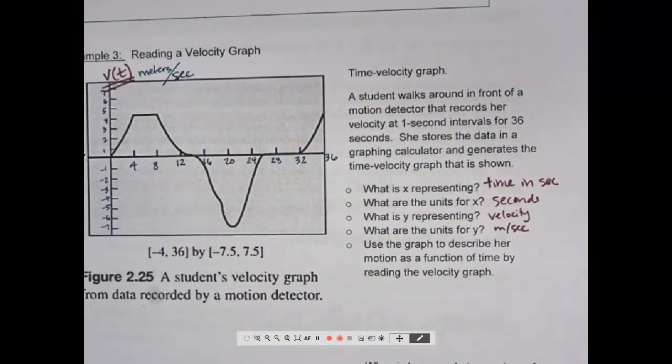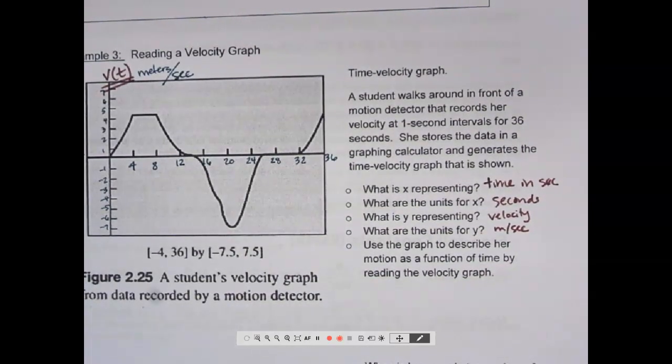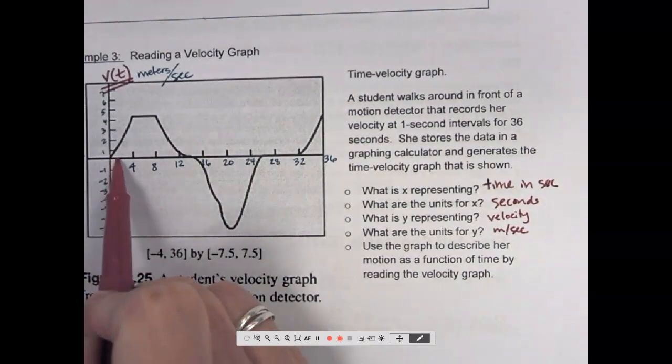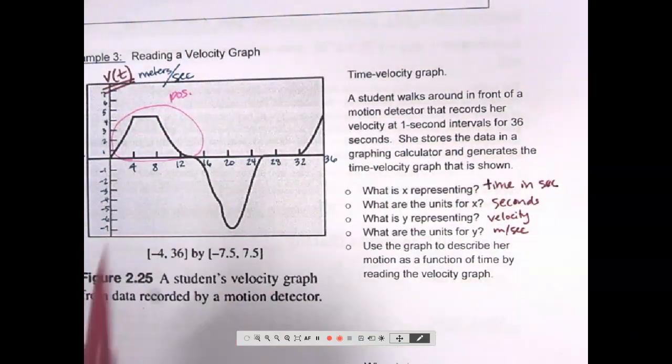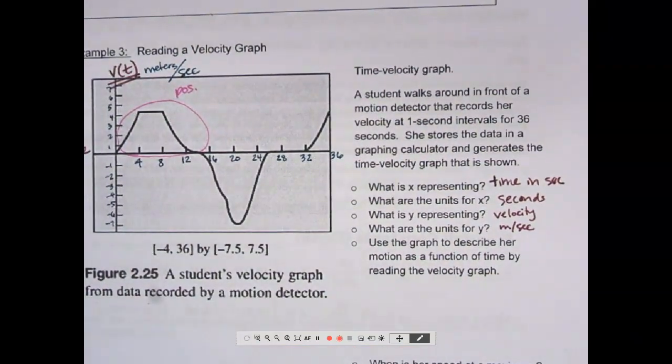Use the graph to describe her motion as a function of time by reading the velocity graph. And then at the very end, we're going to figure out when her speed is at a maximum. All right, so let's interpret this. This right here represents positive values. The y values are positive. That means that her velocity is positive. If my velocity is positive, what does that mean?